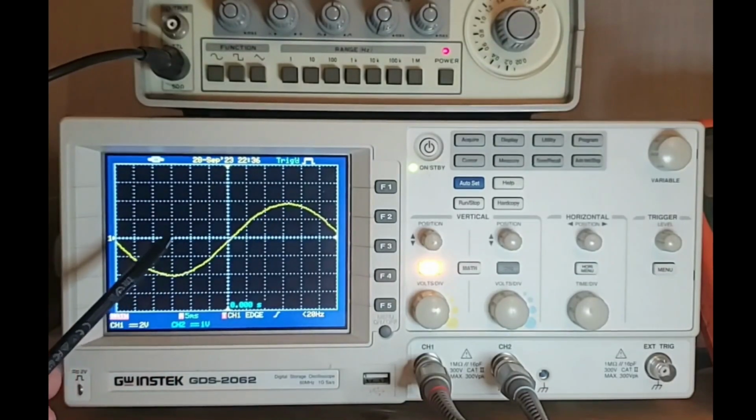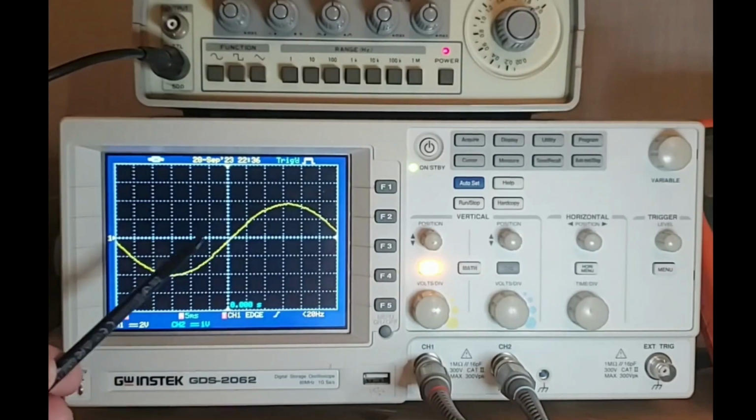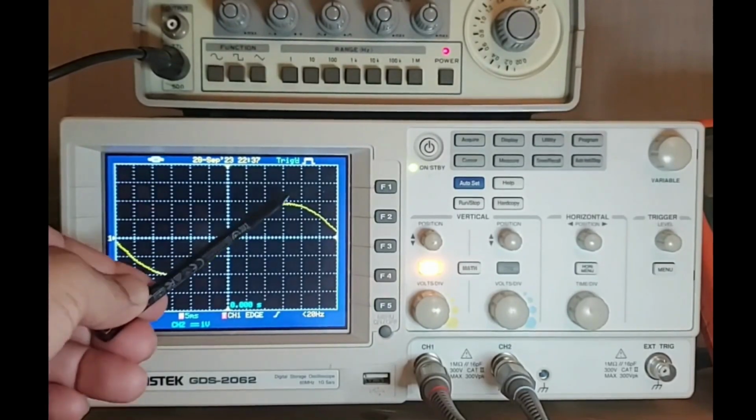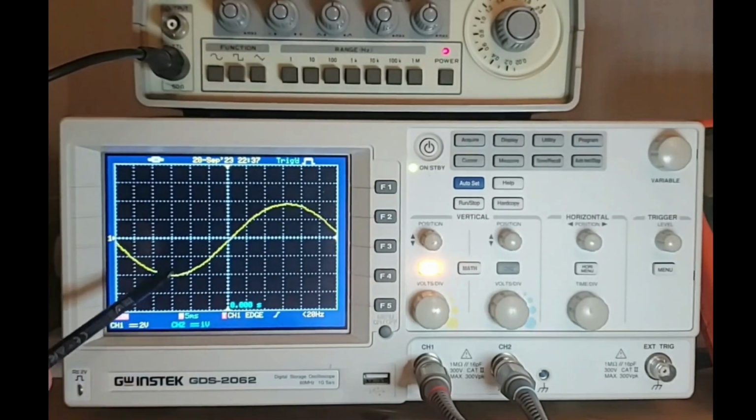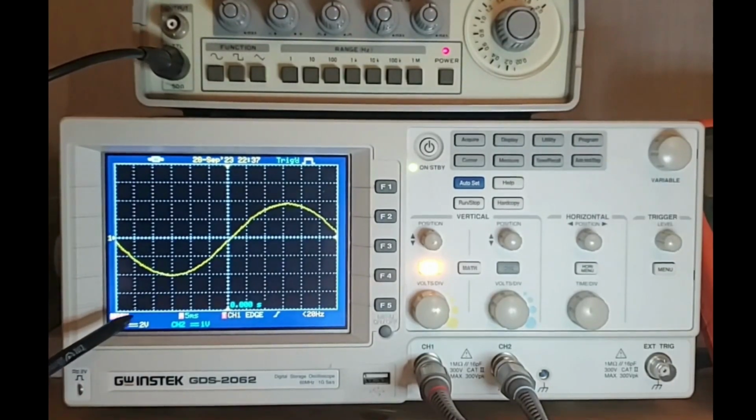So this function generator is actually producing 4 volt peak, or we can also say this is producing 8 volt peak to peak. So peak to peak is 8 volts. And you can see that we have 4 divisions for that, 2 plus 2 divisions. So that 4 divisions represents 8 volts peak to peak. So that's the voltage that the function generator is producing.